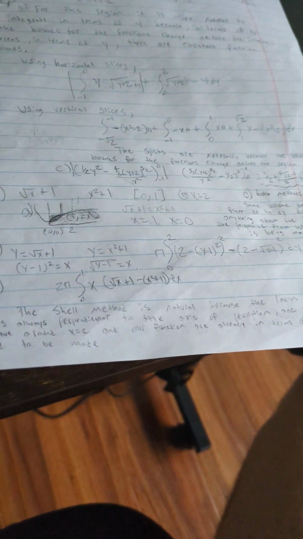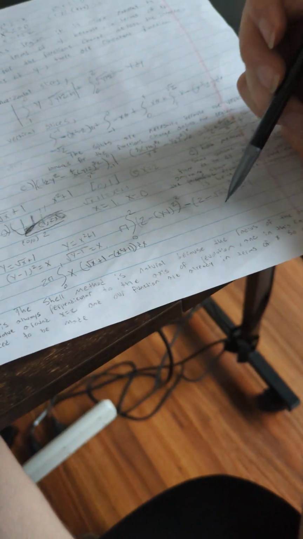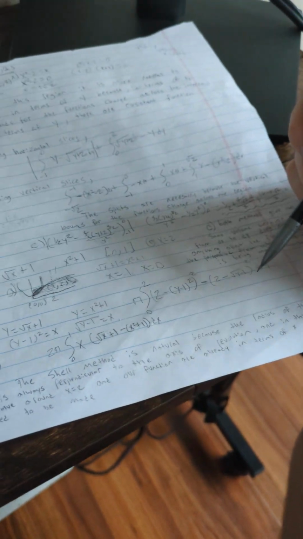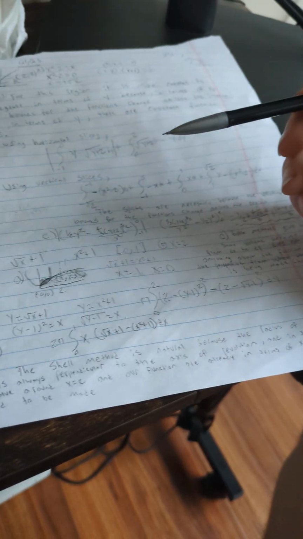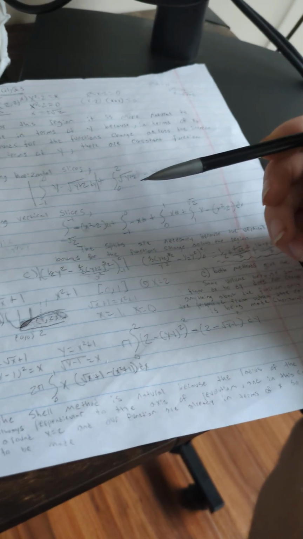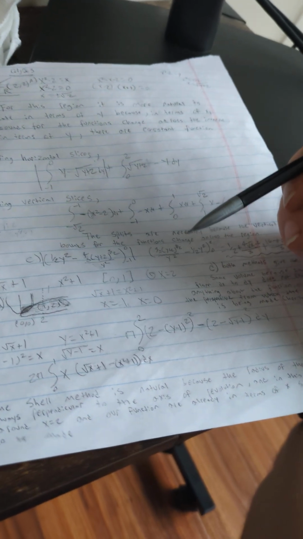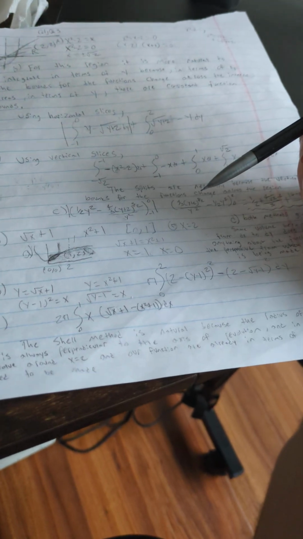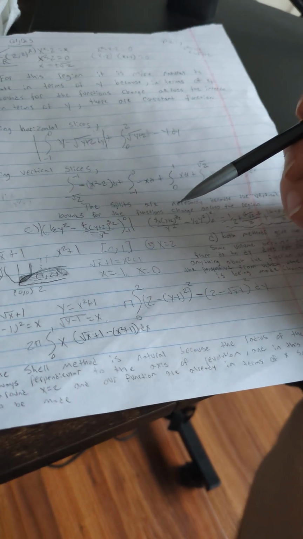Now we're going to be moving to shells, the easier method in this equation, because simply said, the shell method is natural because the radius of the shell is always perpendicular to the axis of revolution. In simpler terms, in this case, we revolve around x equals 2, and our function is already in terms of x, so no conversions need to be made.